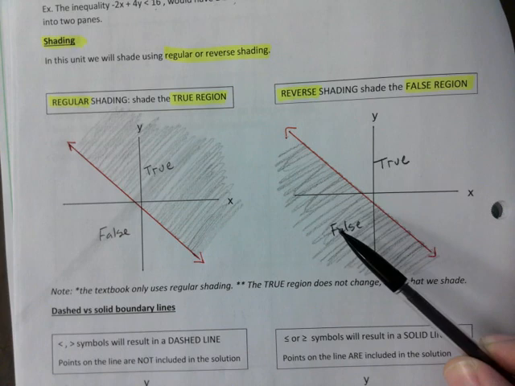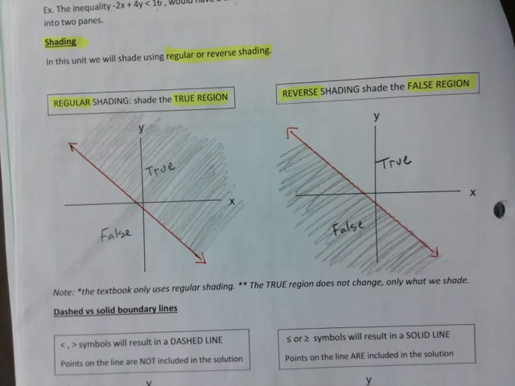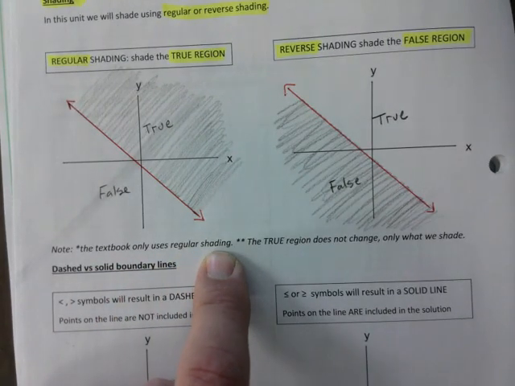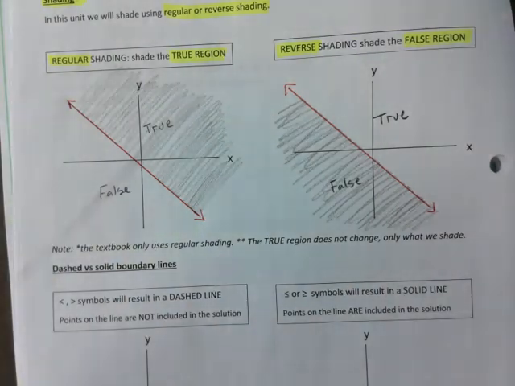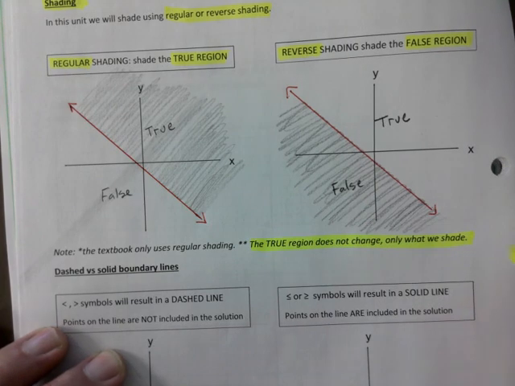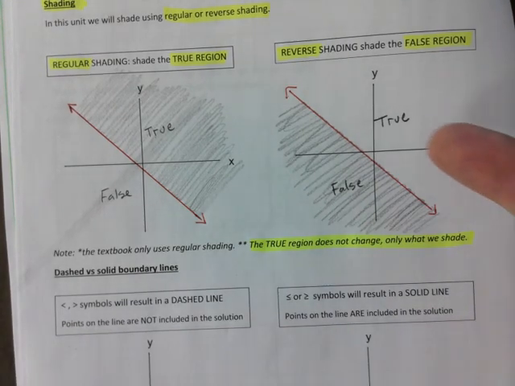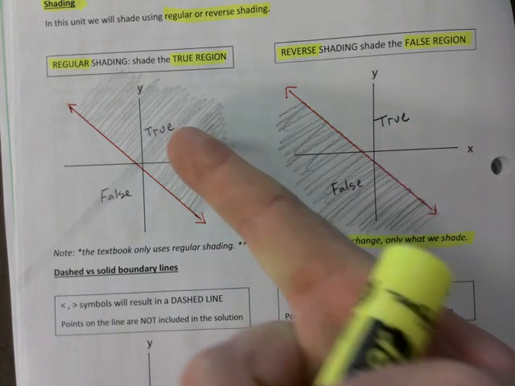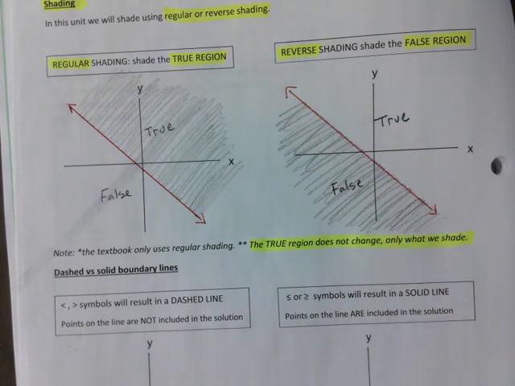That's why I'm going to tend to use this. But don't worry about it too much, because I will tell you what to use when. And note that the textbook only uses regular shading. The true region does not change, only what we shade. That's very important, because some students think, oh, now the true region is below the line. No, the true region is still the same. It's just what we shade.